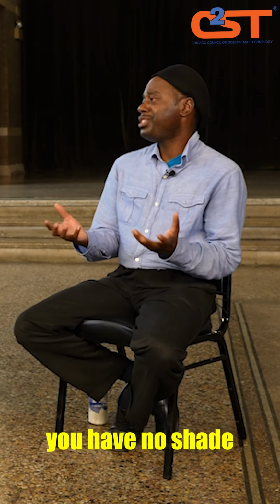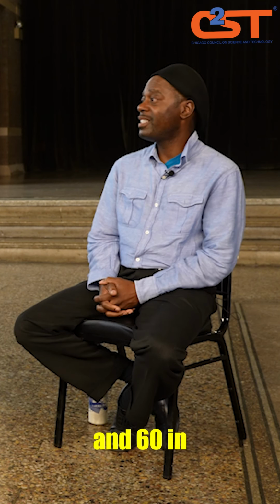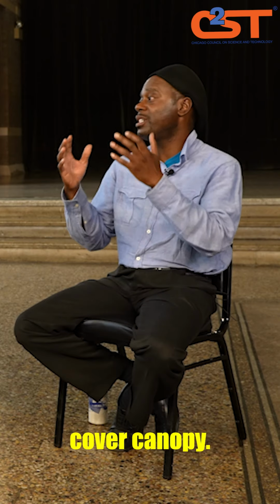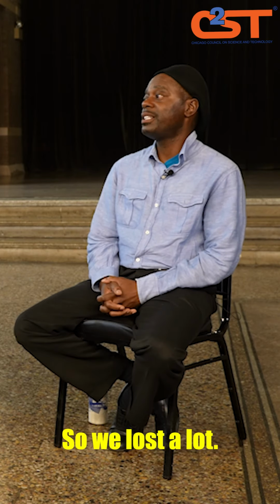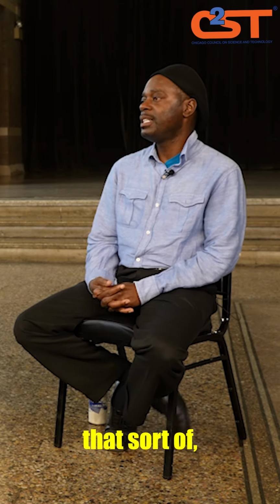And then you have no shade, and those trees were growing for like 40 and 50 and 60 and 80 years. So you have to wait that much more time to get the same kind of tree cover, canopy. So we lost a lot. So we try to have a variety of plants. And so that's just one example of that sort of eco-friendly type of design.